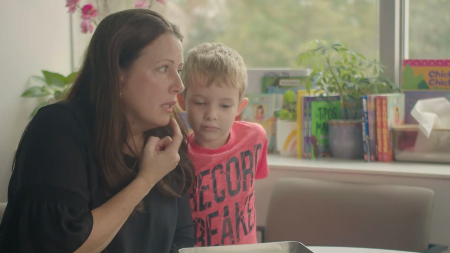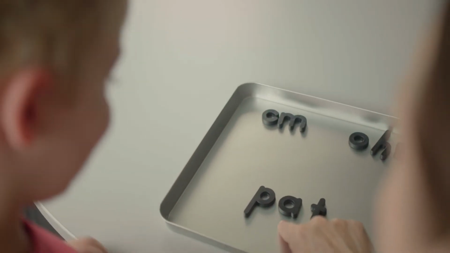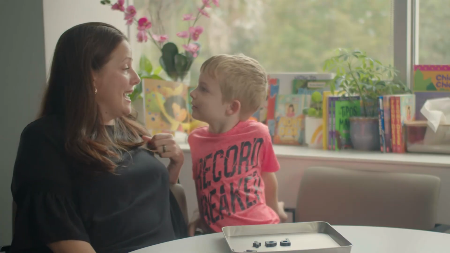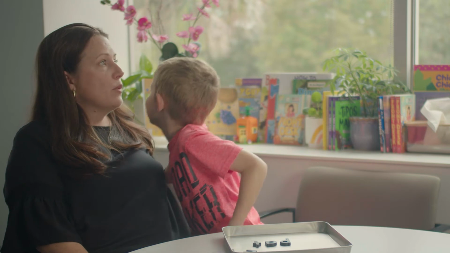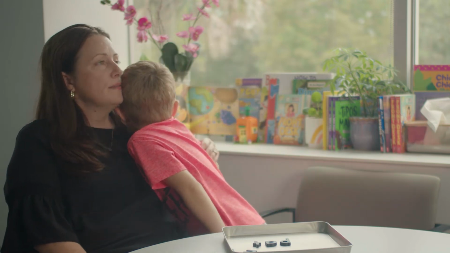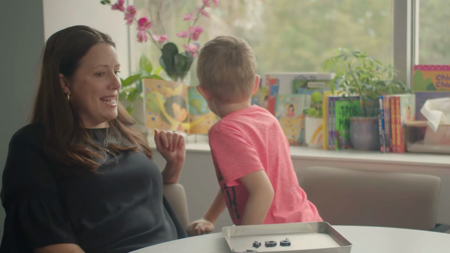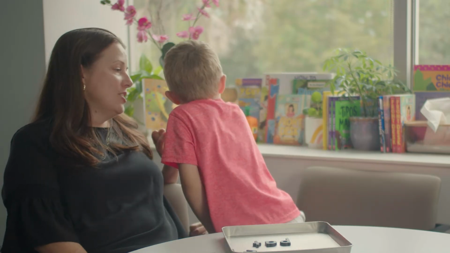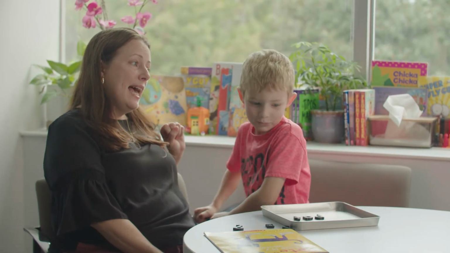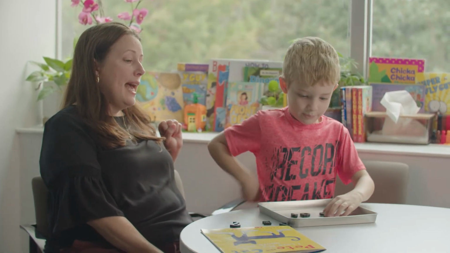Can you say at? What's this word? Cat. No, pat. A cat is, what do we call it when we have an animal in our house that we take care of? What is that animal? A pet. A pet. Here's my tricky challenge. Can you make the word pet? Pet.